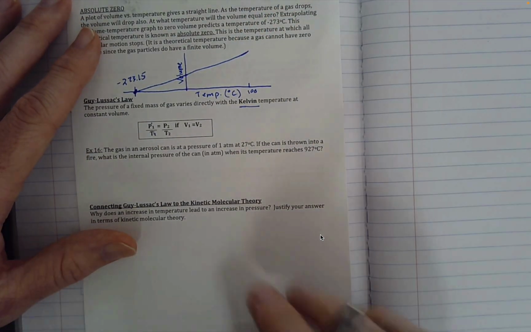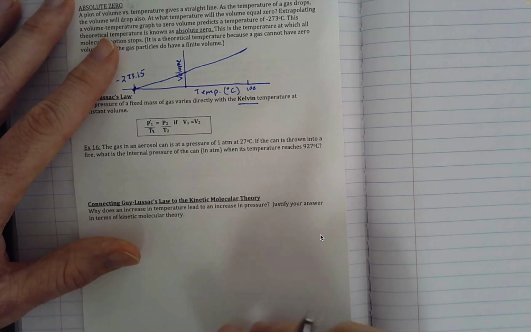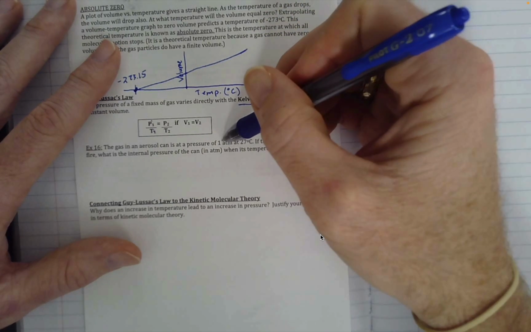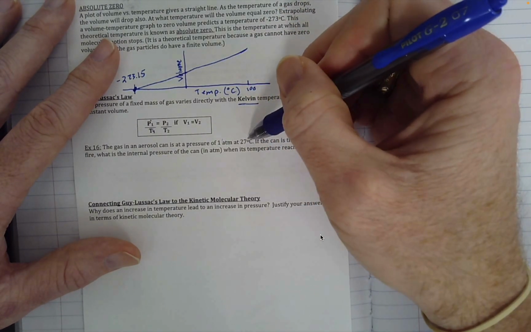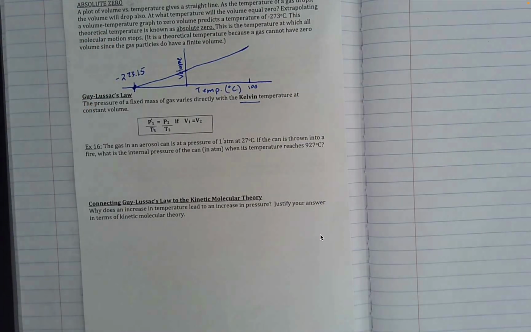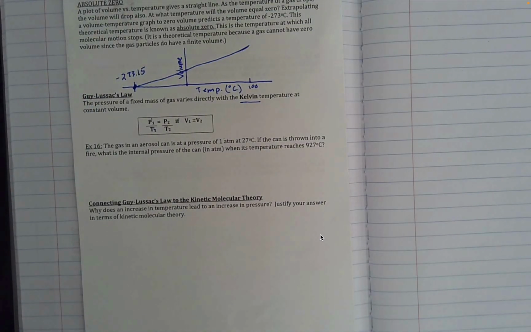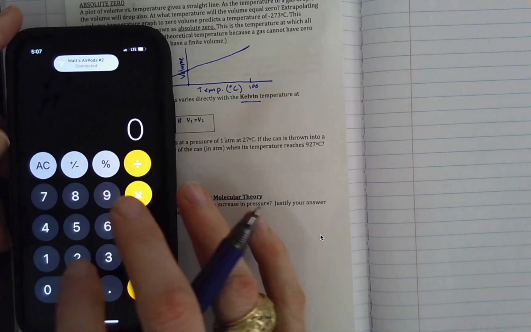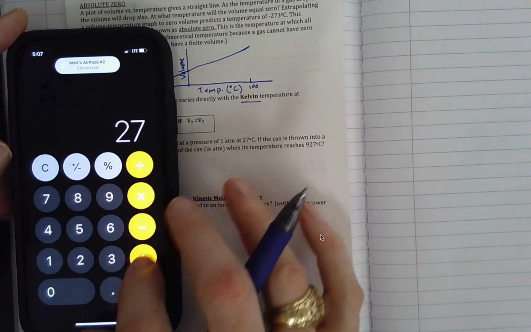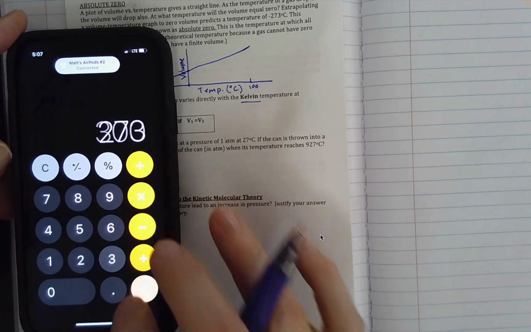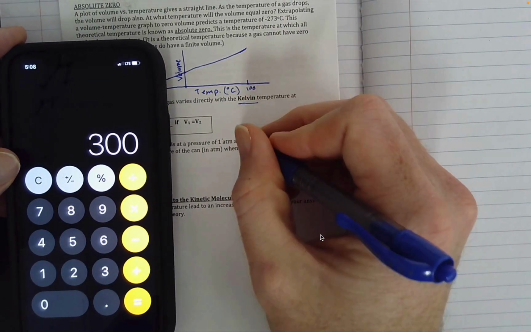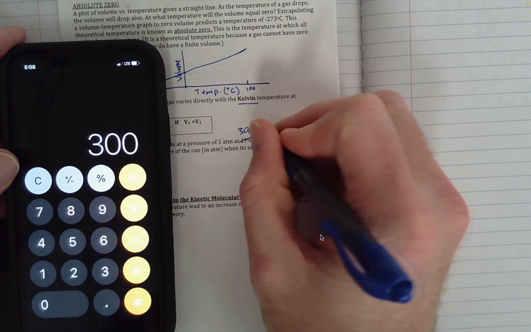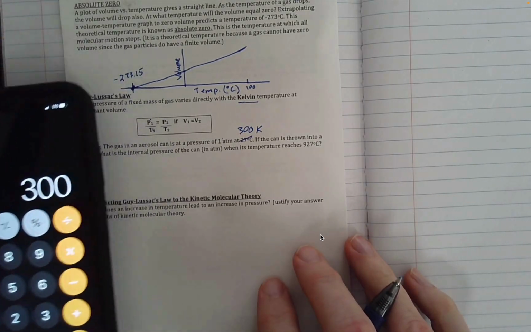All right, so example 16: the gas in an aerosol can is at a pressure of 1 atmosphere and 27 degrees Celsius. It's been a long day. If I take 27 and add 273, that's magically exactly 300 Kelvin. All right, it's almost like I planned it.